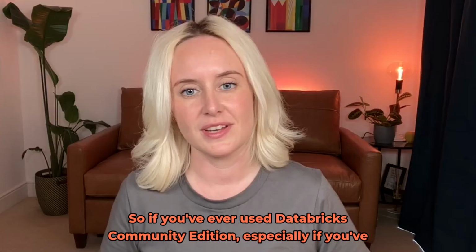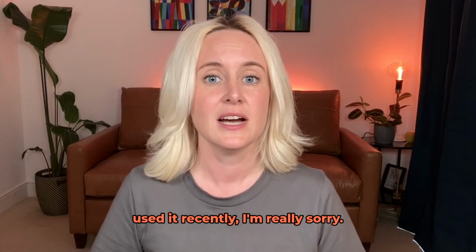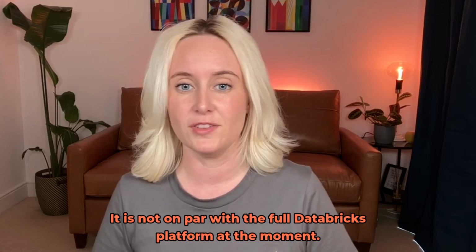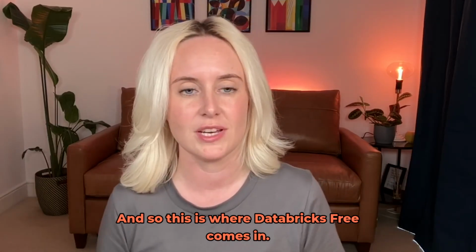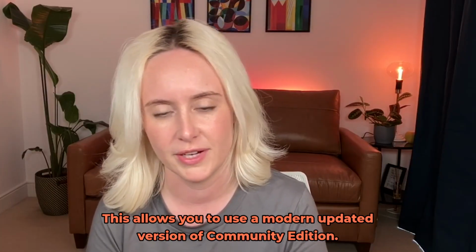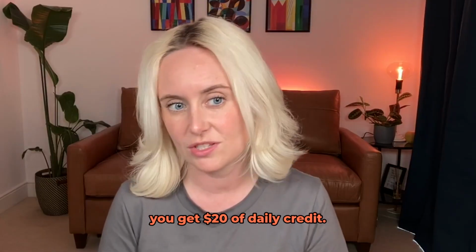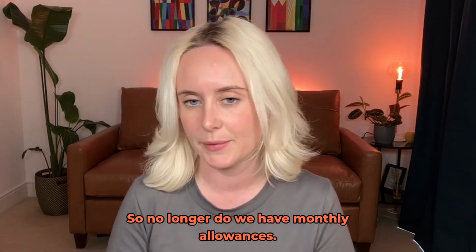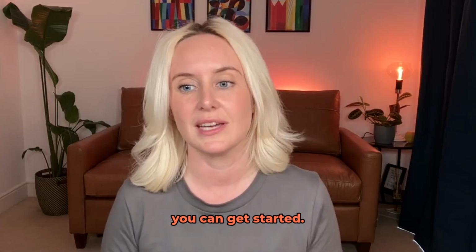If you've ever used Databricks Community Edition, especially recently, I'm really sorry. It is not on par with the full Databricks platform at the moment. This is where Databricks Free comes in. It allows you to use a modern, updated version of Community Edition. You get $20 of daily credit, so no longer do we have monthly allowances. If you go over your budget, you just have to wait until the next day and then you can get started.